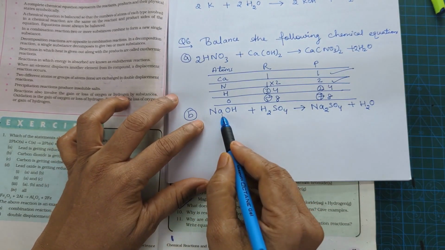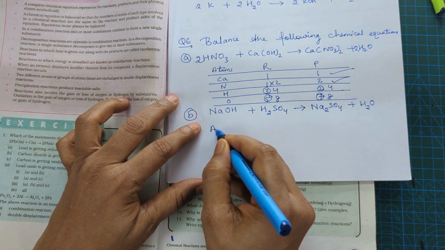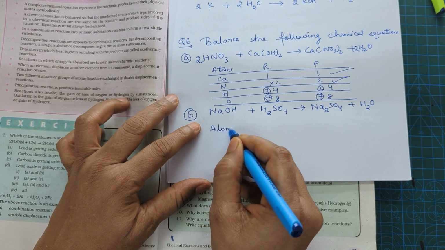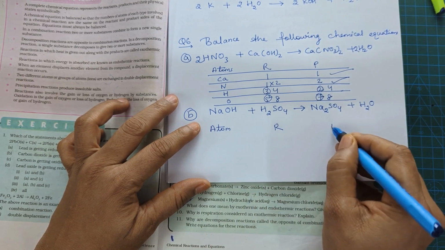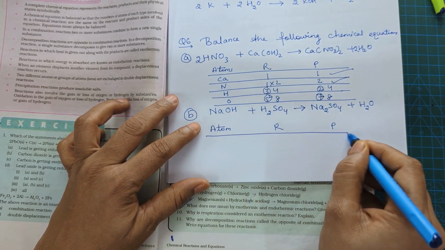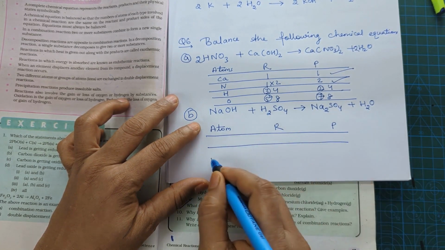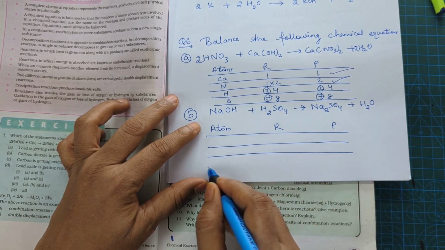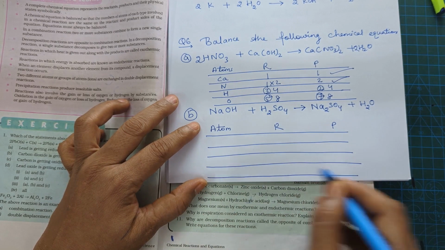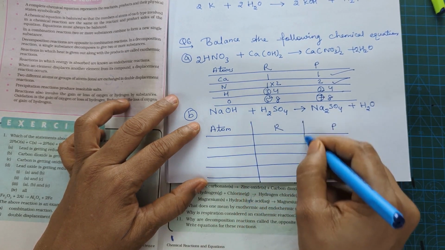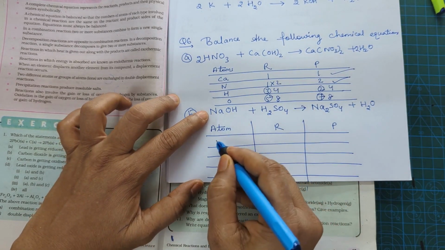The second one, sodium hydroxide plus sulfuric acid gives sodium sulfate and water. When we cannot balance from oxygen first, then we can balance the hydrogen and then we can go for oxygen. So which are the atoms involved?